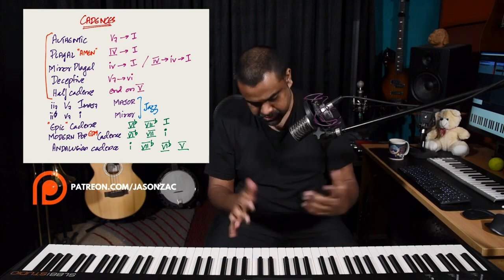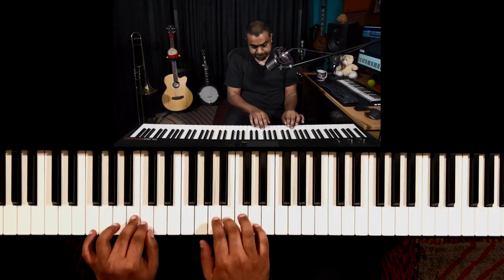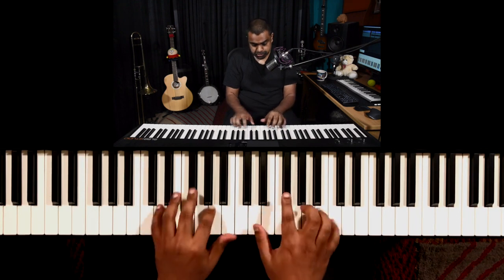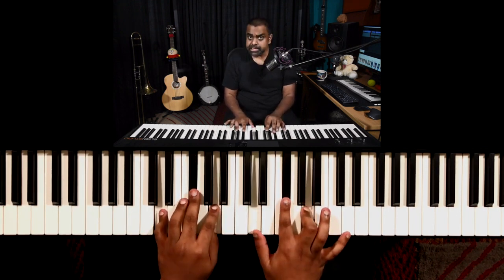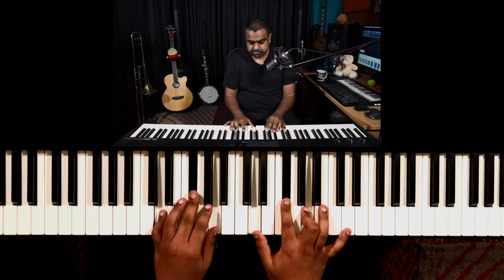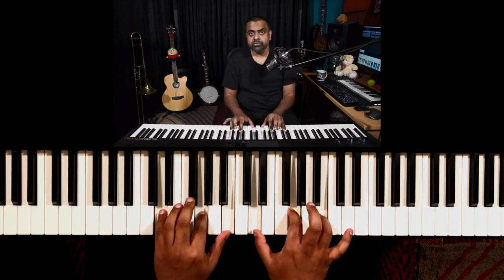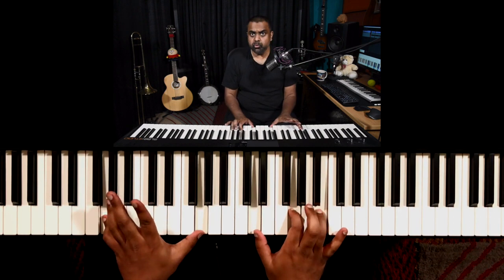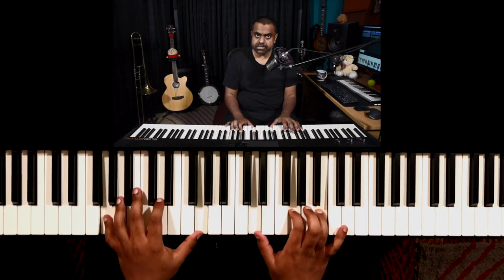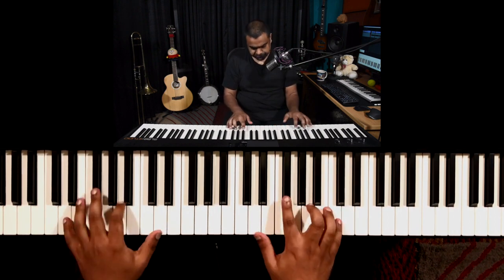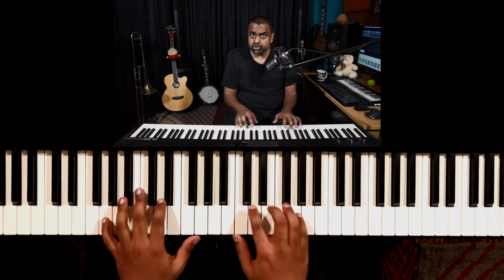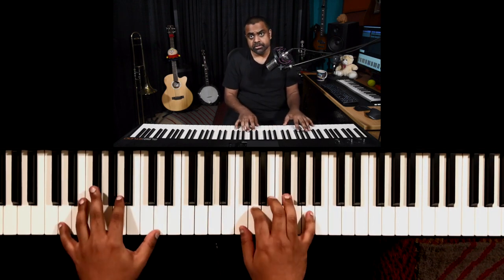The first cadence which you find very commonly is what they call the authentic cadence. An authentic cadence is nothing but a 5 going to 1. If you're in the key of G major, the 5 of G is D. So you play the major chord of the 5 and then resolve it to the tonic chord, which is the 1. In the G major scale, the tonic is G. So 5 going to G, 1.